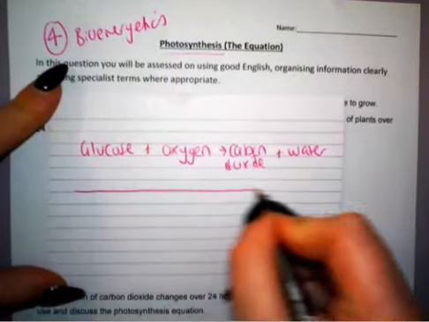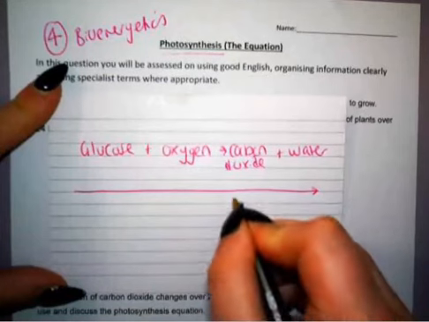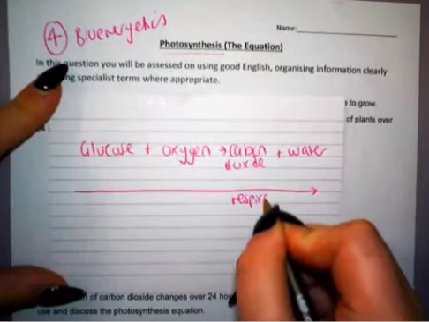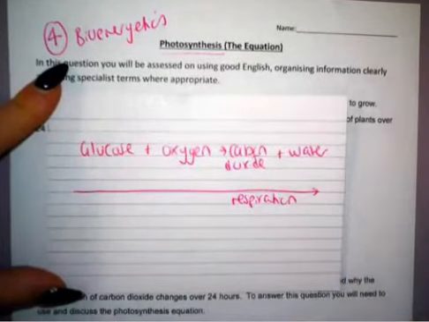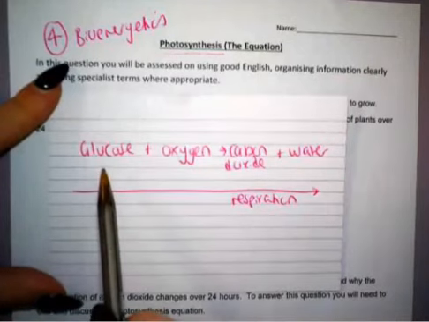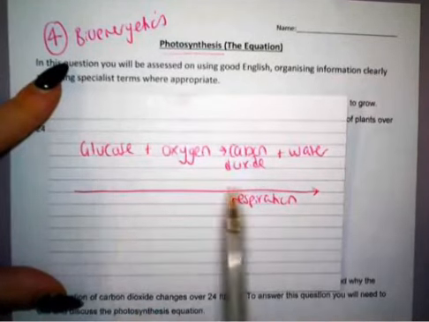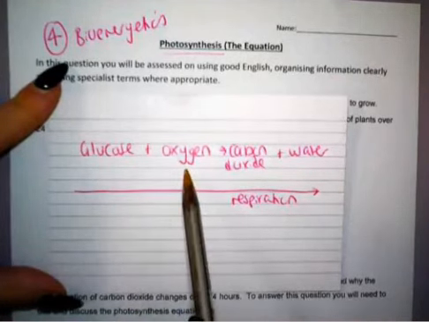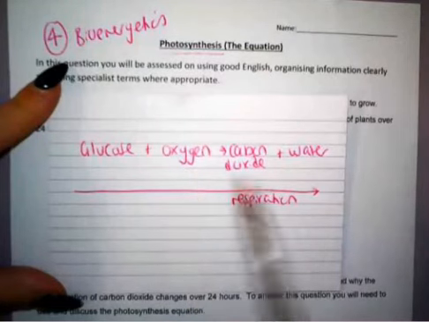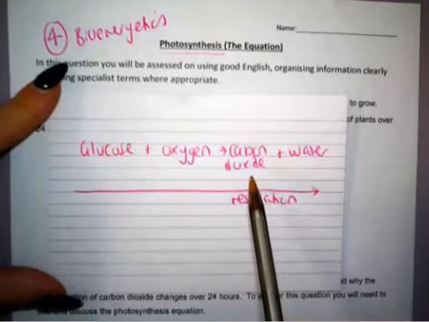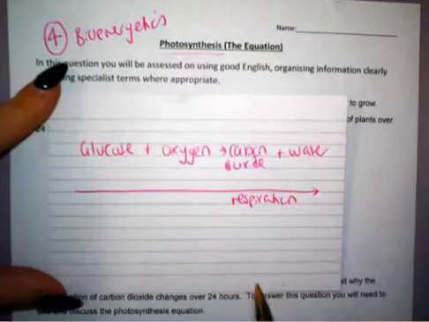This way, the equation is respiration, because we remember that humans intake glucose, or any other organism, we breathe in the gas oxygen and we breathe out carbon dioxide as a waste product, and water.